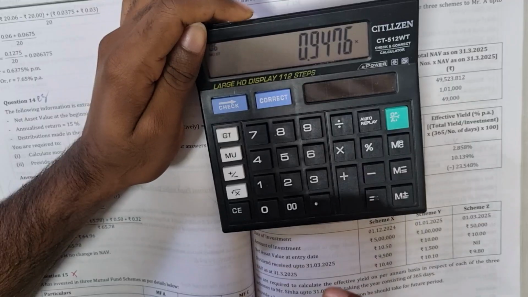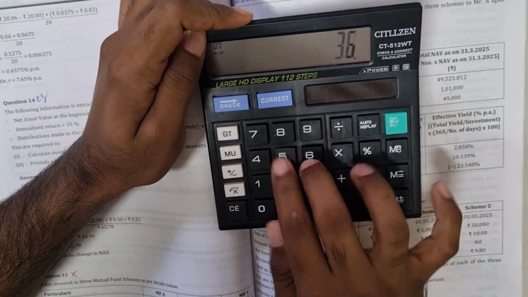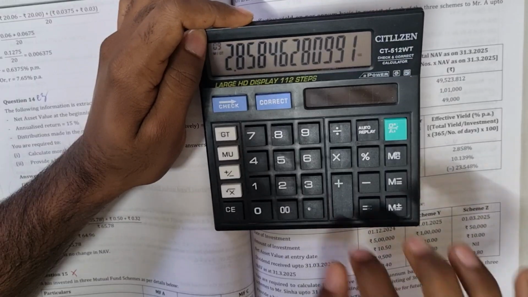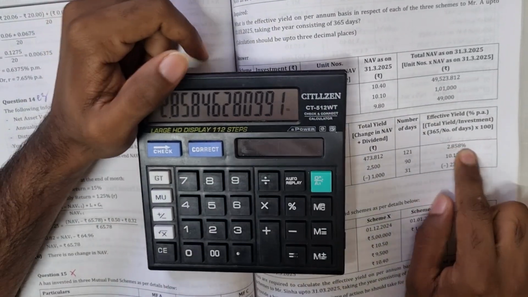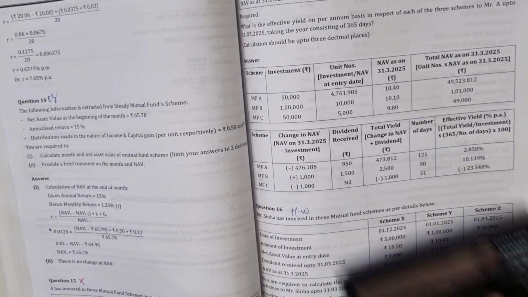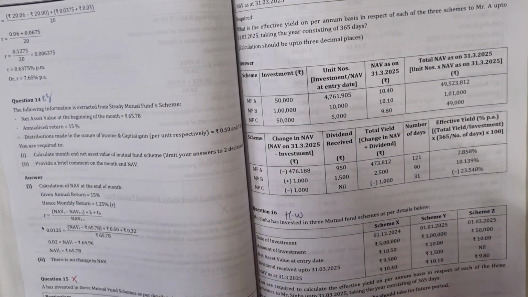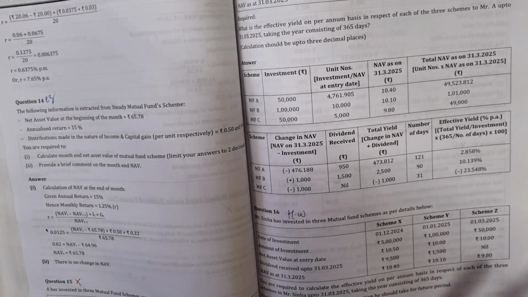Into this, this is for my 121 days. So how much is it for 365 days? I'm getting 2.8584. Like that you have to do it for everything. It is very much easy. You can do it. Next, question number 16 is your homework. It is the same question, just the figures have changed. So you can practice it.